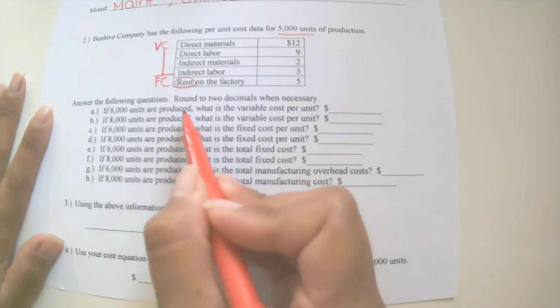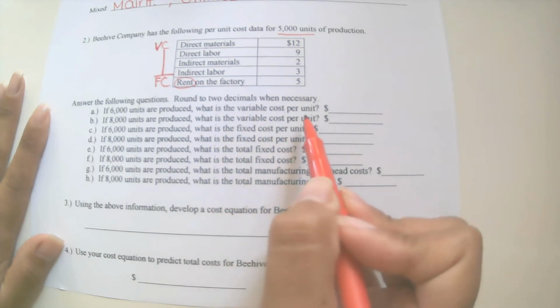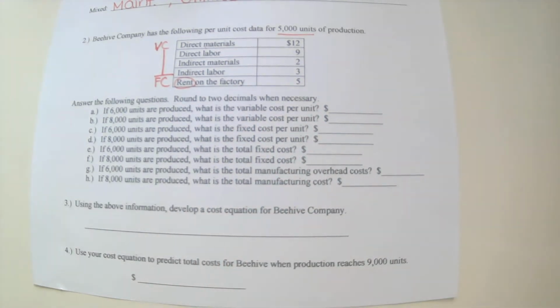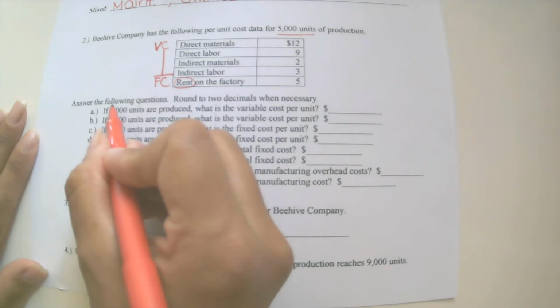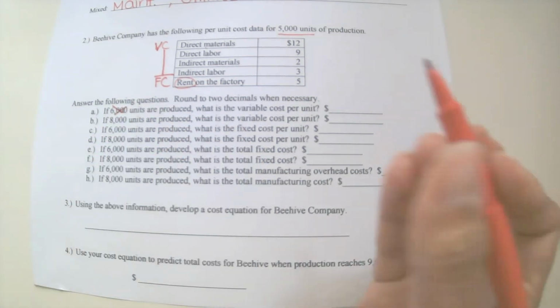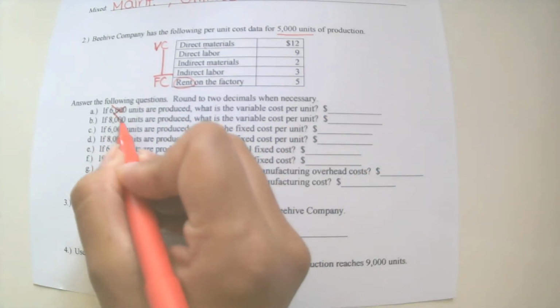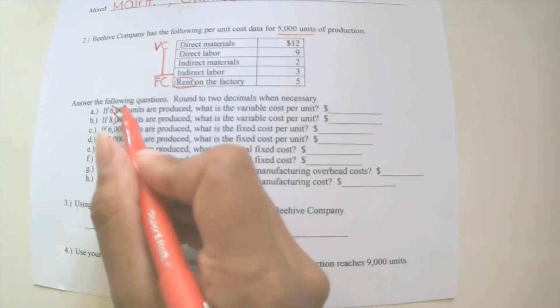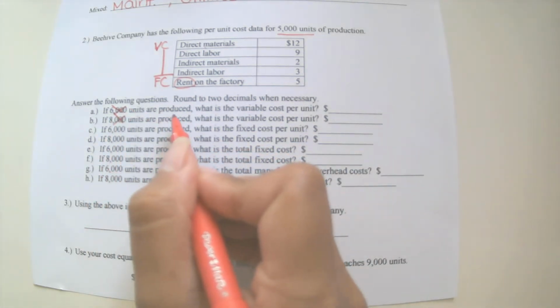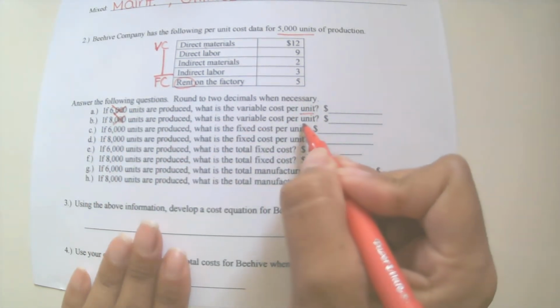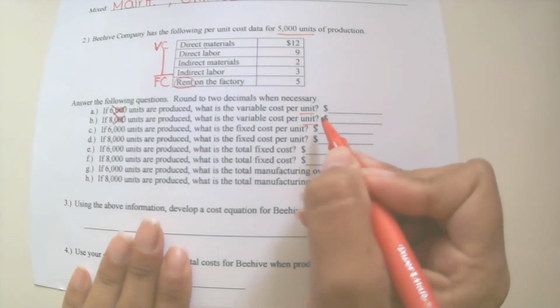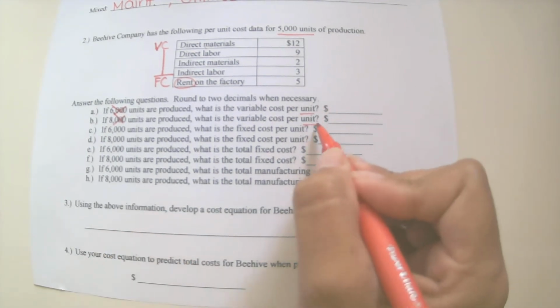If 6,000 units are produced, what is the variable cost per unit? Now remember, it doesn't matter how many units are produced. You could even cross that out if you want, because the variable cost per unit never changes. It doesn't matter how many units are produced when you're asking for it per unit. If you were asking for it in total, different case. Here they're asking per unit.